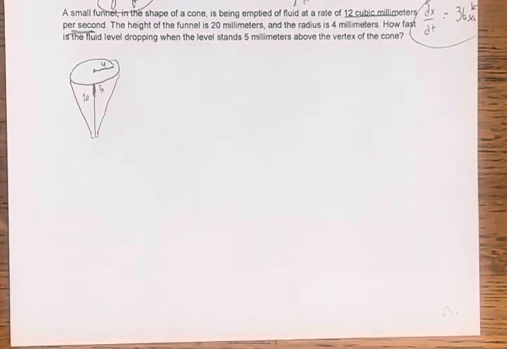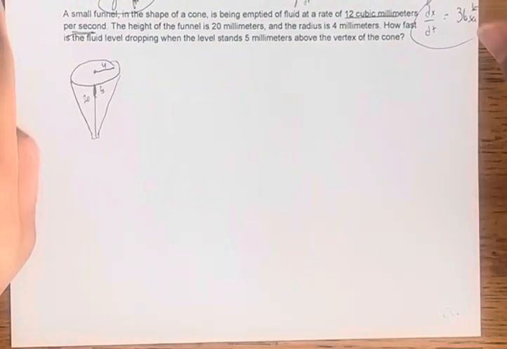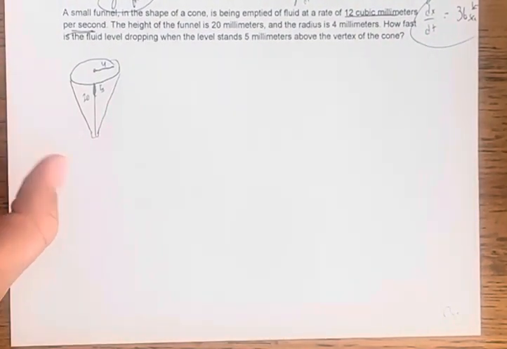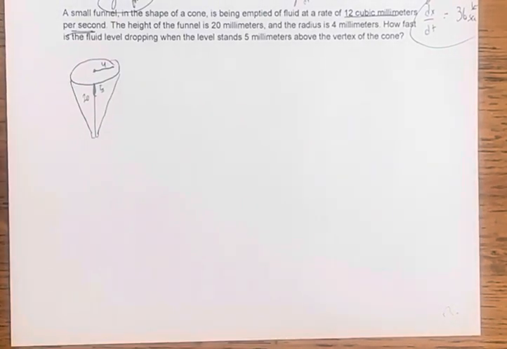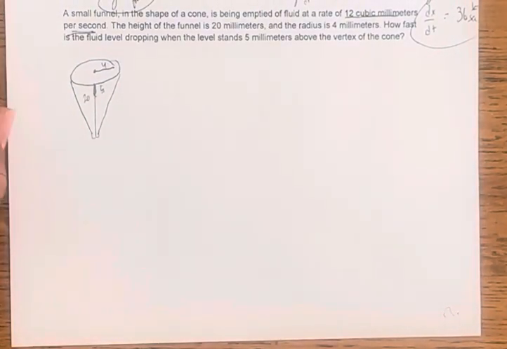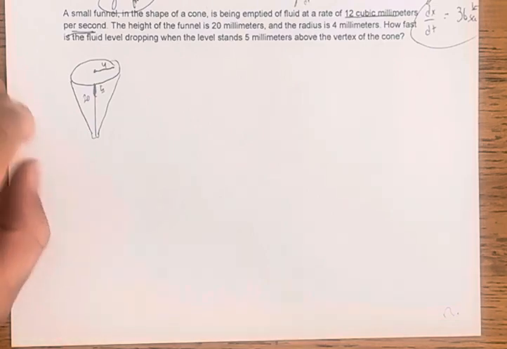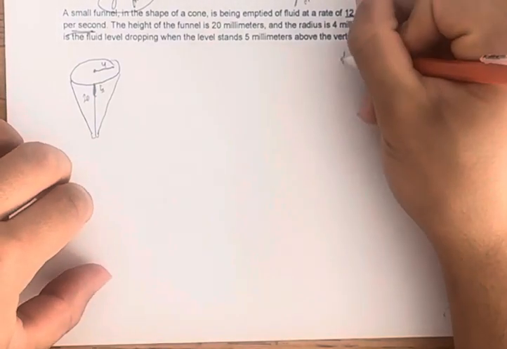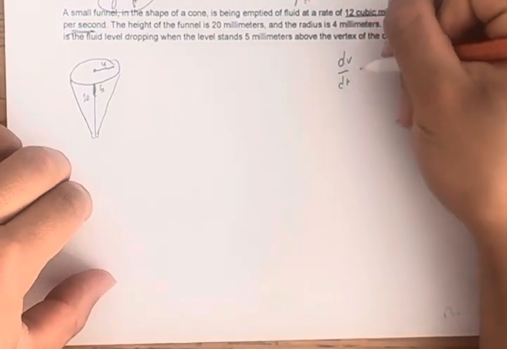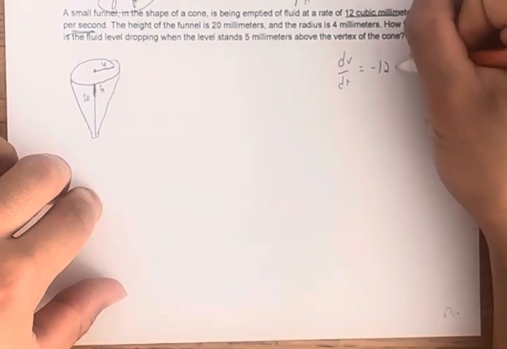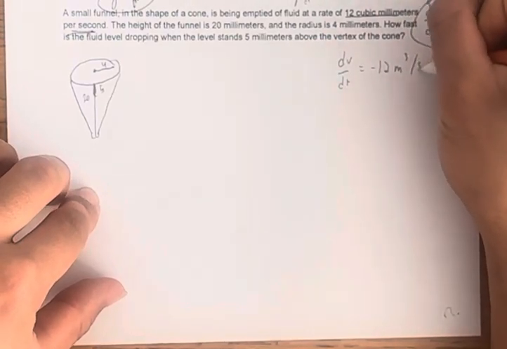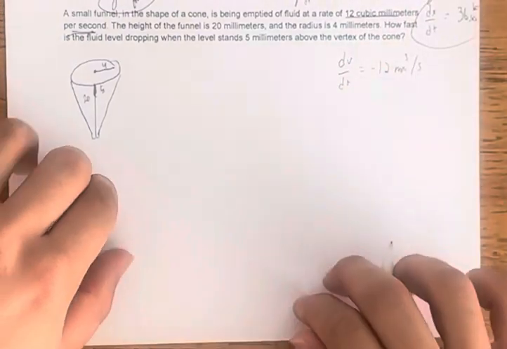Here's another related rates problem. This is probably the hardest one that I've had to do, so pay attention. It says a small funnel in the shape of a cone is being emptied of fluid at a rate of 12 cubic millimeters per second, which means dV/dt equals negative 12 millimeters cubed per second.